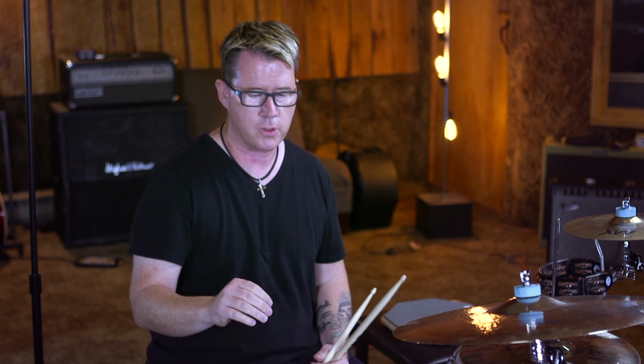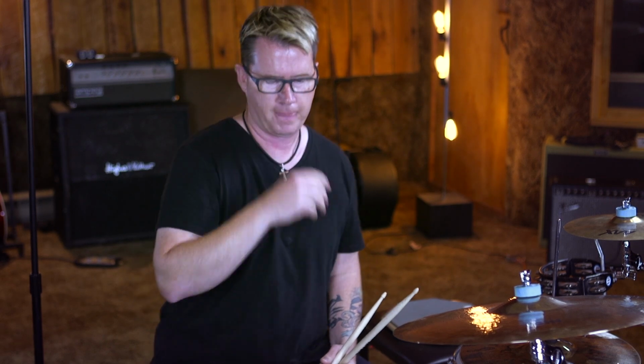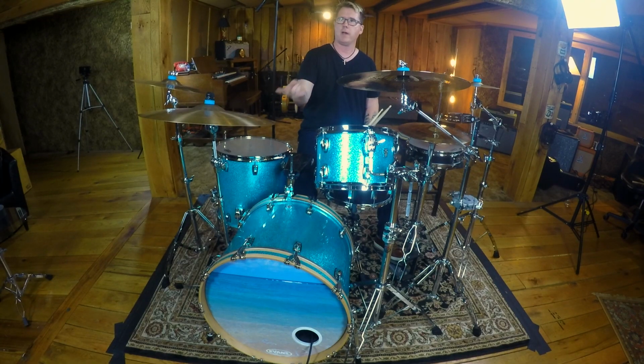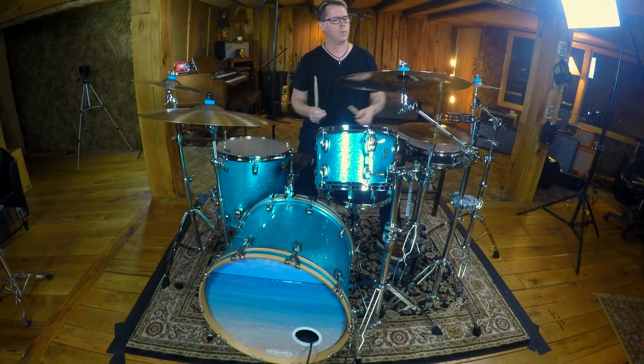So I'm going to play you the two feels back to back now, just so you can hear the difference between the two. We're going to start with the groove, more emphasis on the bass drum, quarter notes, and then I'm going to switch it to more emphasis on 2 and 4, and then maybe just go back and forth one more time.